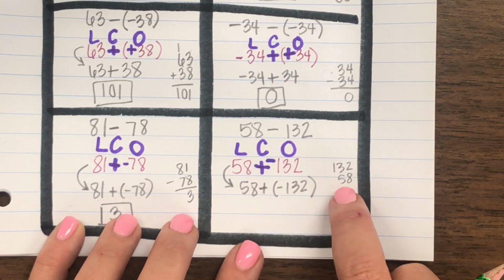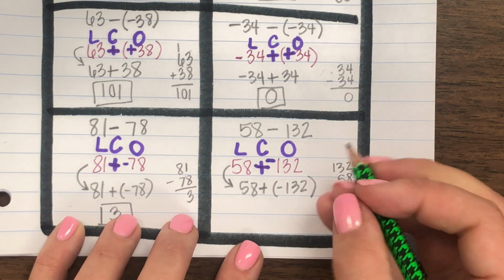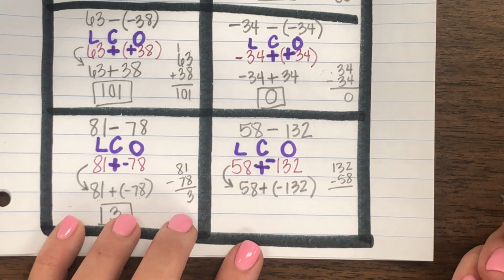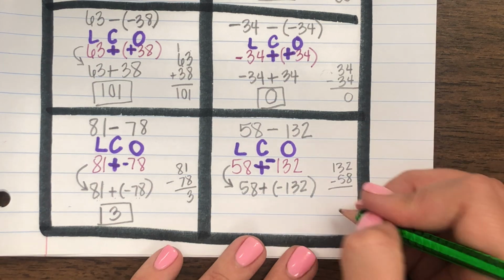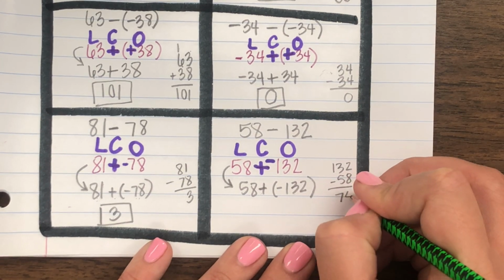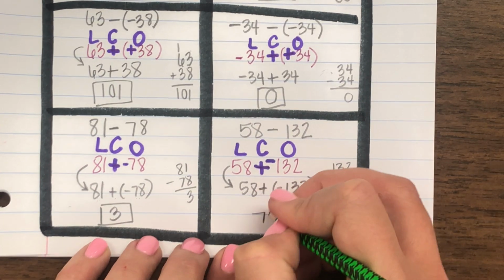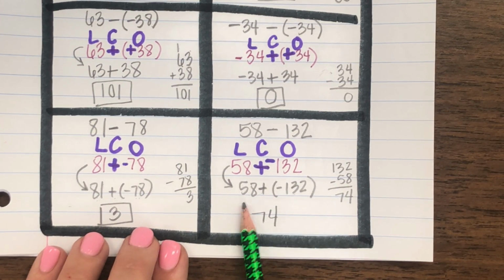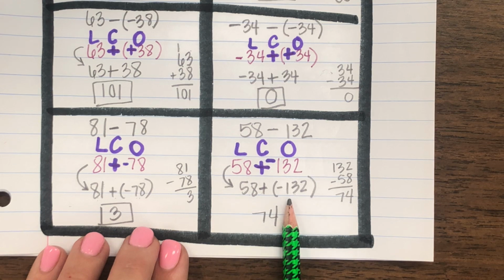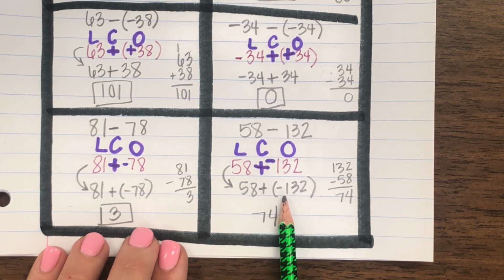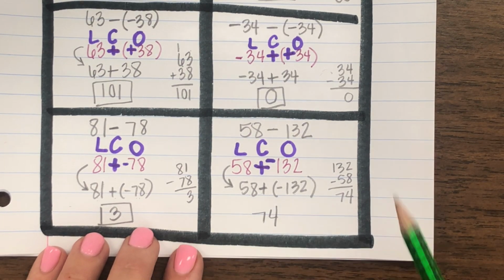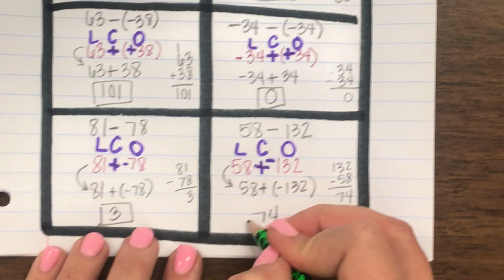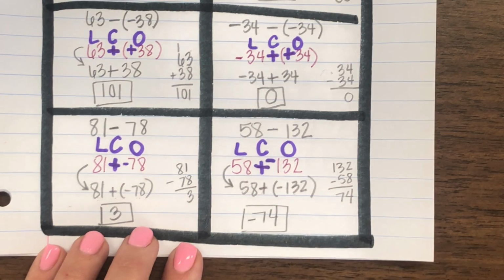It is not, but I'm taking out my 0 pairs by using a little bit of subtraction. 132 minus 58, you've probably already gotten that, is 74. Okay, and then which team wins the battle? Which team has the larger absolute value? Which team is farther from 0? The negative team, so our answer is negative.